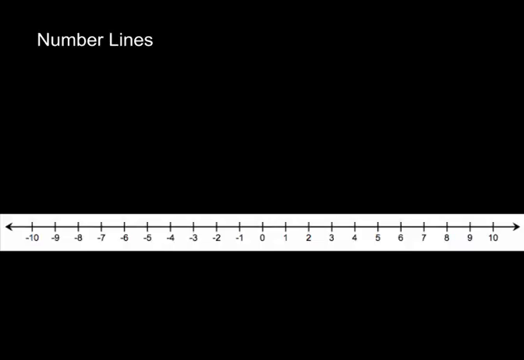Alright, so let's take a minute to talk about number lines a little bit. You guys know most of the important things about a number line. Here's the 0. That means that's your starting point on any number line. Anything to the right of the 0 is positive. Anything to the left of the 0 is negative.